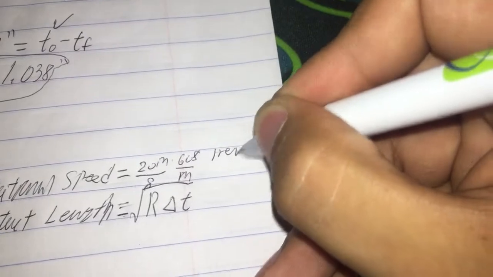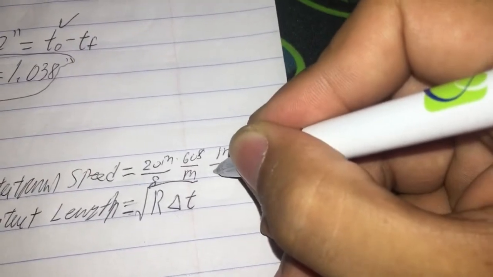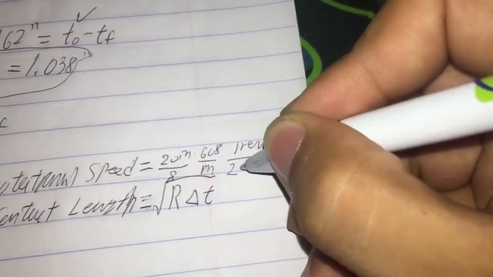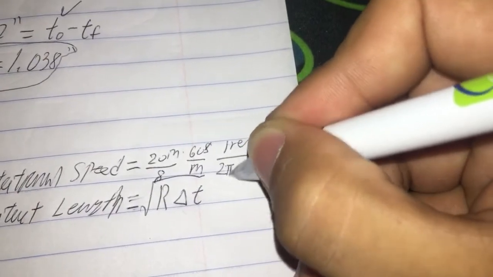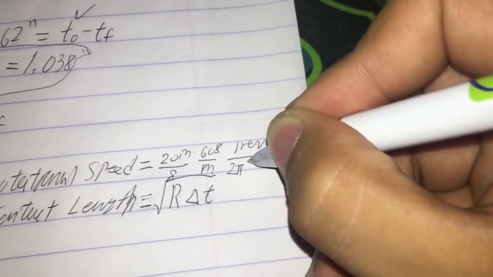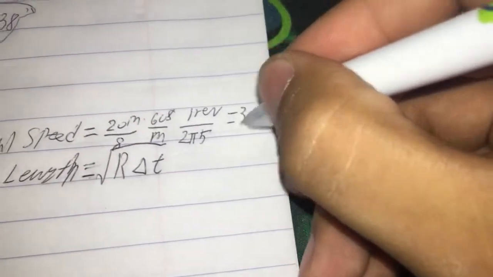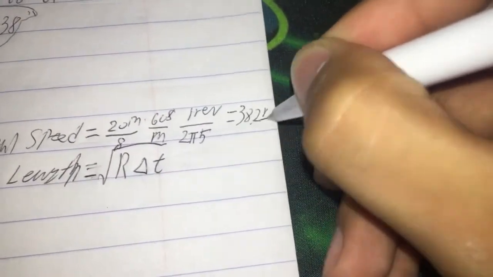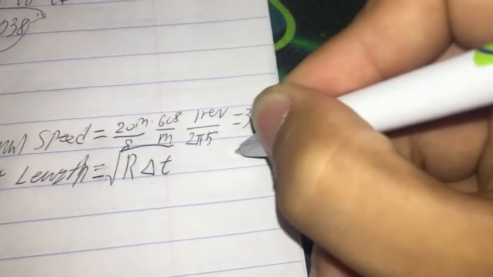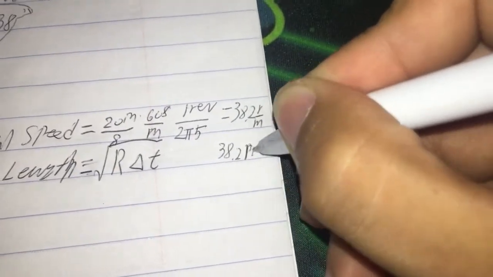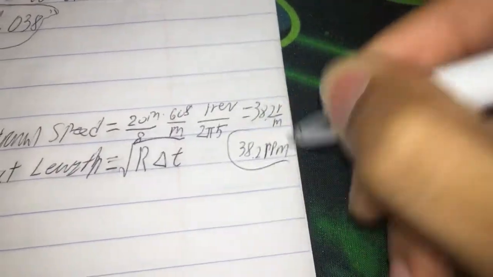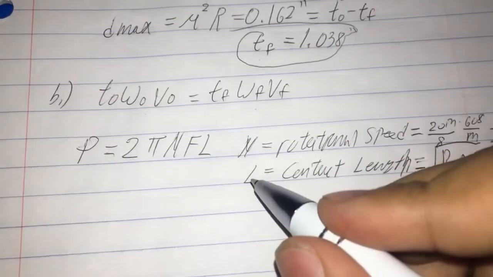One revolution is equal to the circumference of the roller, that being 2 pi r, r being 5, and you should get 38.2 revs per minute, or 38.2 RPM.